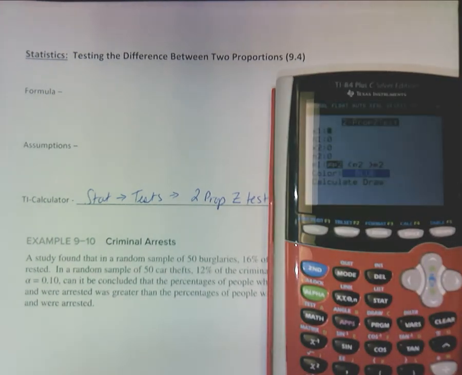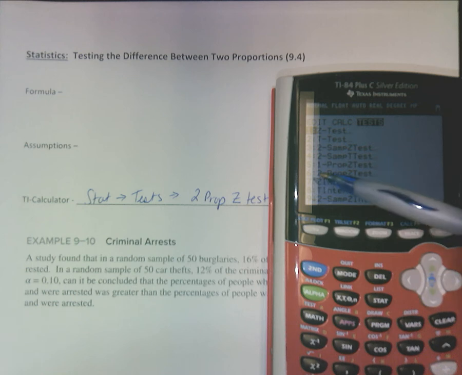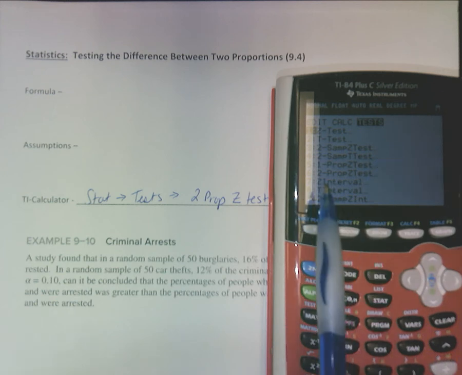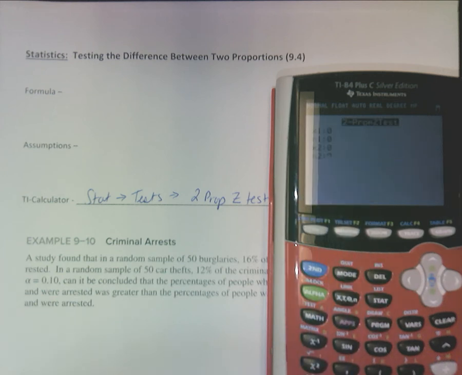Look here at the calculator. Stat, tests. There's 2-sample Z test. No, we're doing proportions. 2-sample T test, 1-proportion Z test. No, now we're doing 2-proportion Z test. Okay, 1 proportion was from the last chapter. So that's number 6, 2-proportion Z test. Let's just look at number 6.